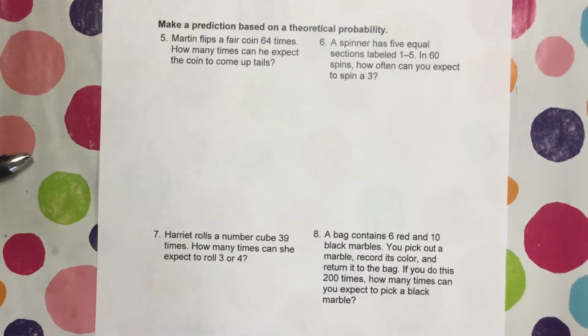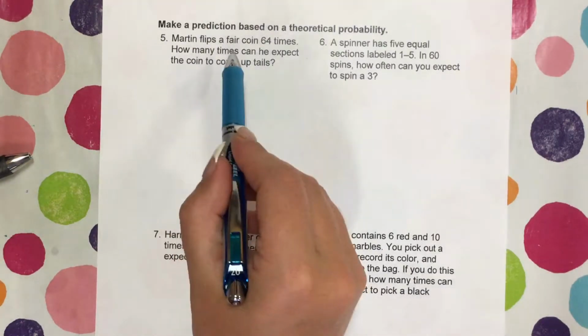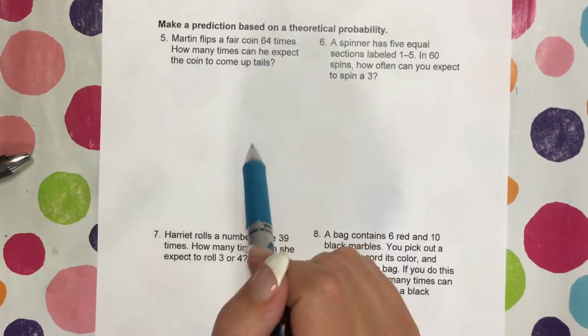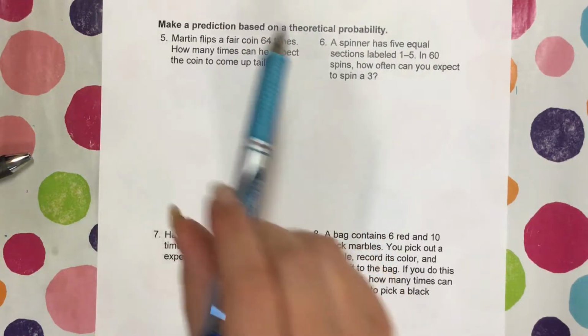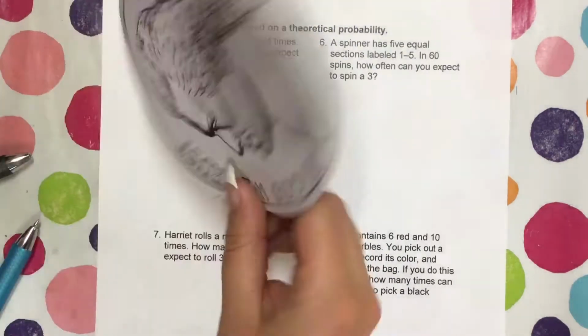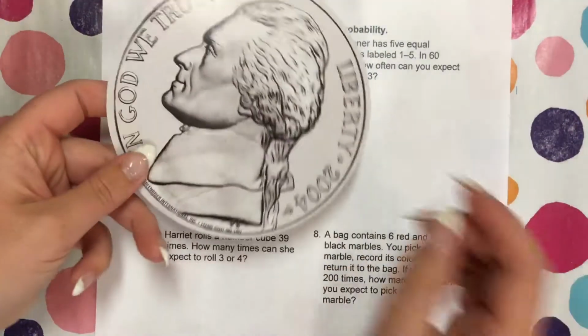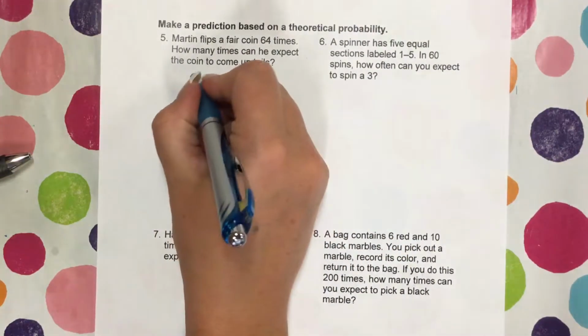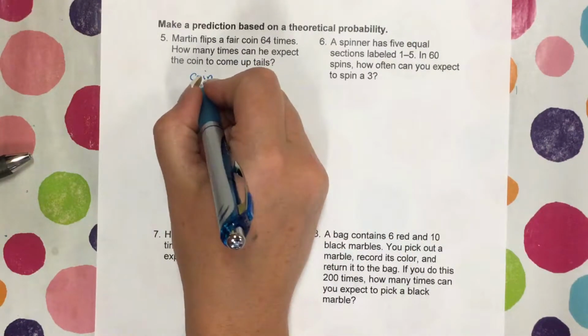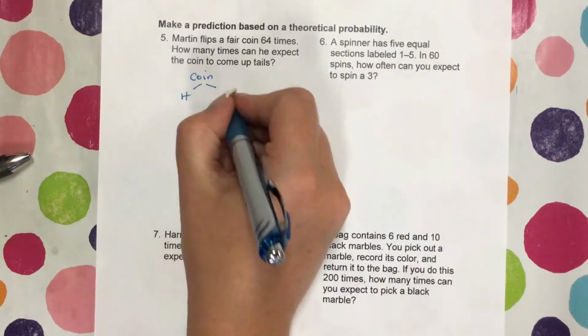Okay, let's look at problem 5. Problem 5 says, Martin flips a fair coin 64 times. How many times can he expect the coin to come up tails? So we have a fair coin. A coin has heads and it has tails, right? So with a coin, you have 2 options. I'm going to make a little tree diagram here. You have heads or you have tails.